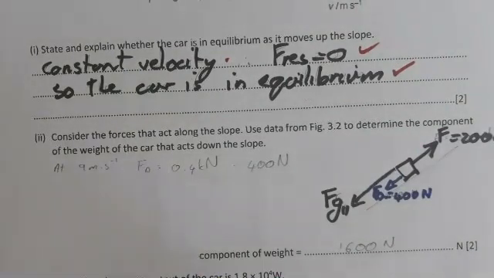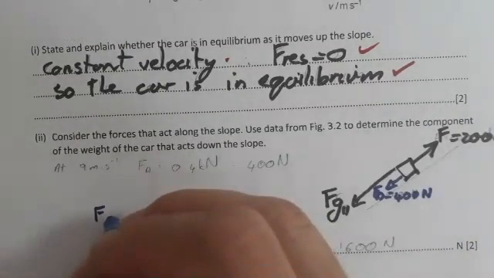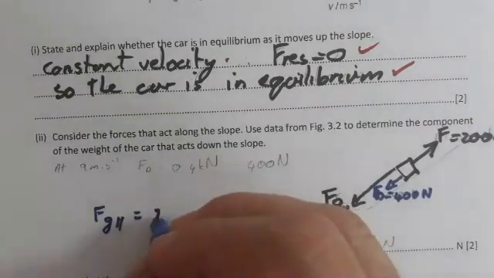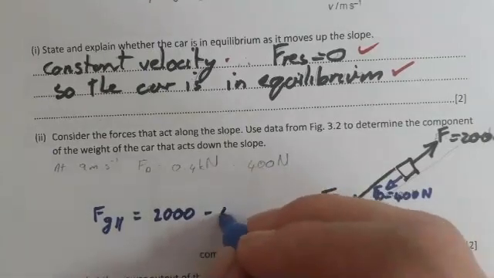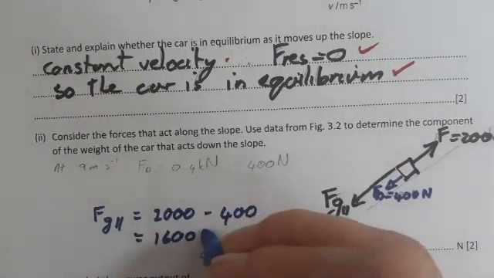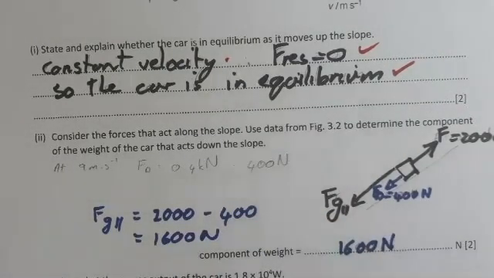Right? So if I have that now, what should be FG? Well, it's the 2000, and I can write it down. FG parallel is equal to my 2000 minus 400, and it gives me my 1600 Newton.